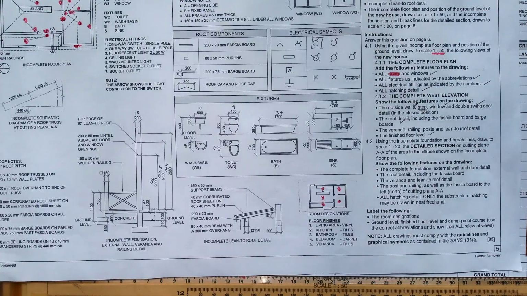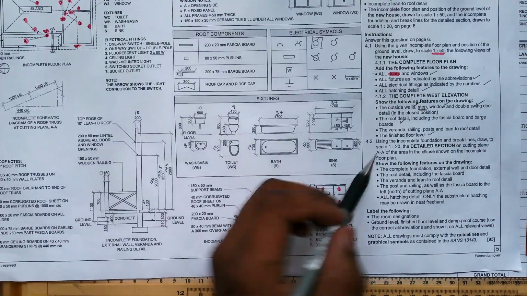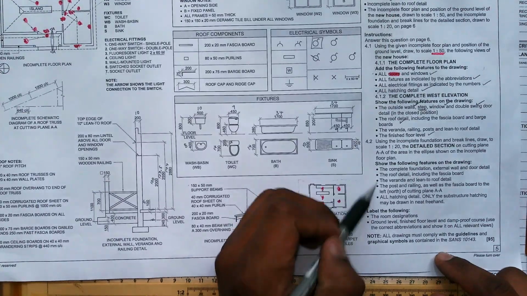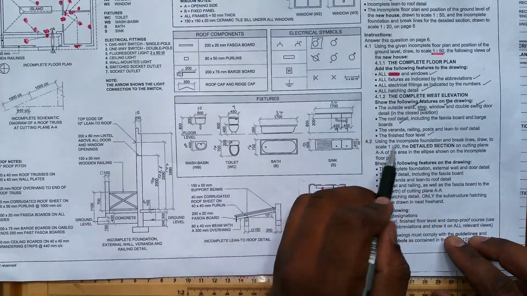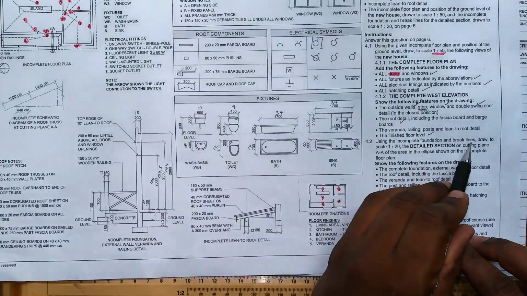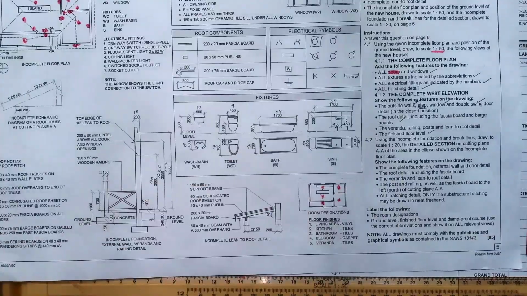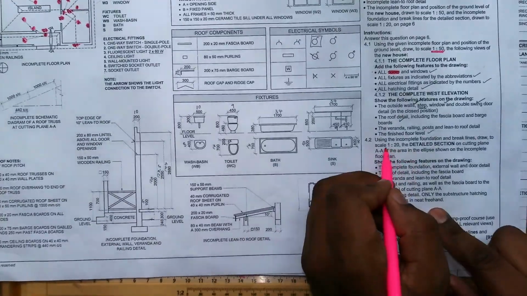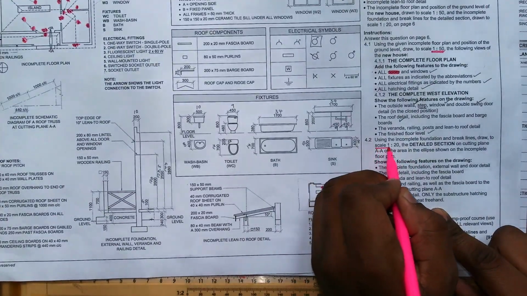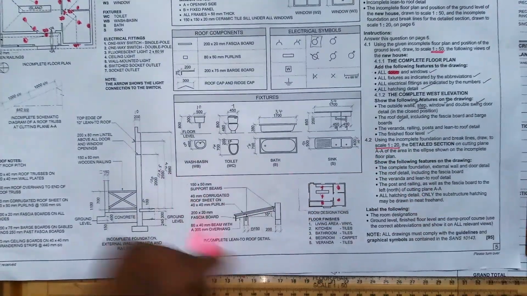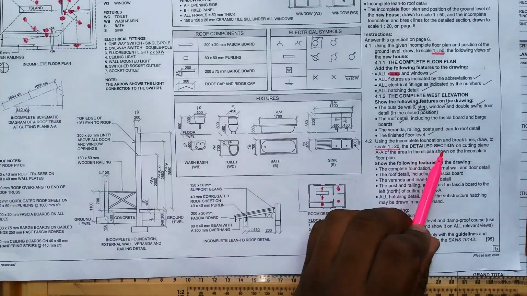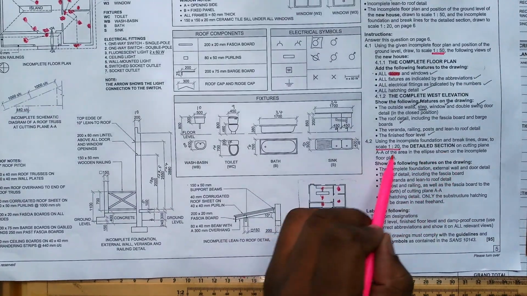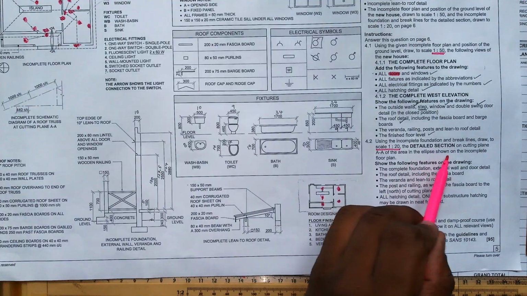Okay, so now I'm moving to question 4.2. I'll just read through the instructions there. It says using the incomplete foundation and break lines, draw to scale 1:20. That's very important. So obviously for the sectional elevation, I'll have to use scale 1:20. So I have to draw the detailed section on cutting plane AA of the area in the ellipse shown on the incomplete floor plan.